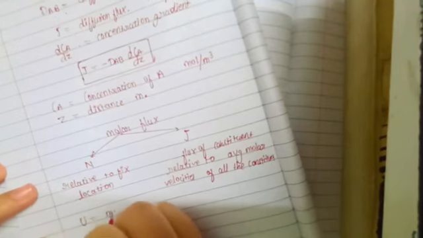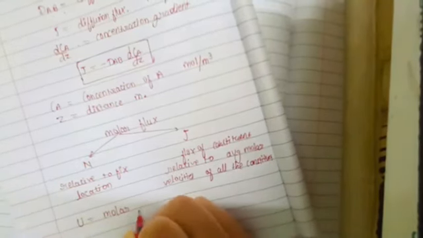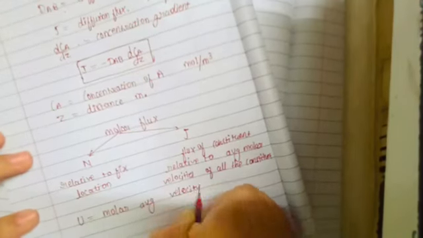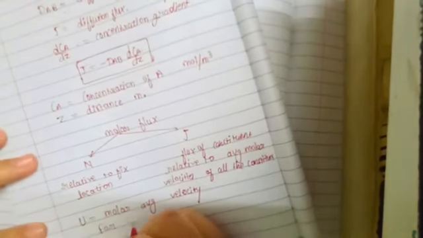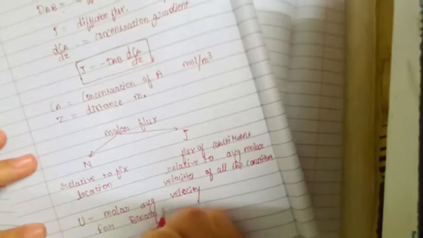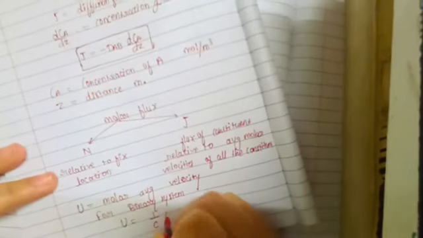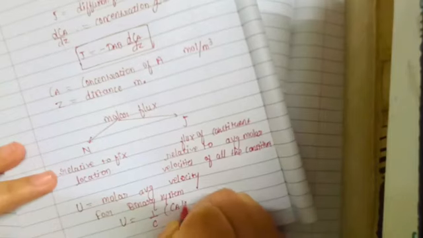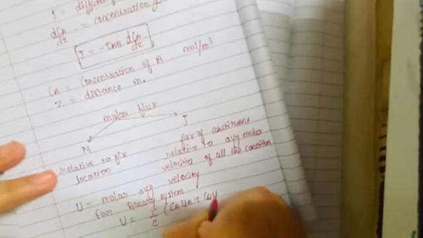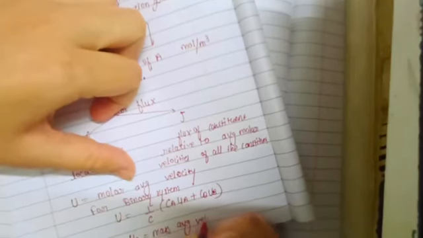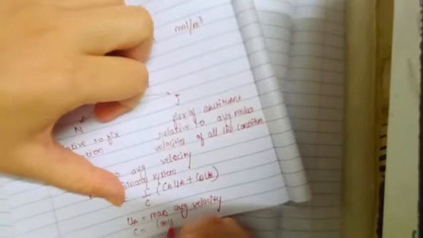U is the molar average velocity, and for a binary system, U is equal to 1 by C, CA into UA plus CB into UB, where UA is the average velocity of A and C is the concentration.